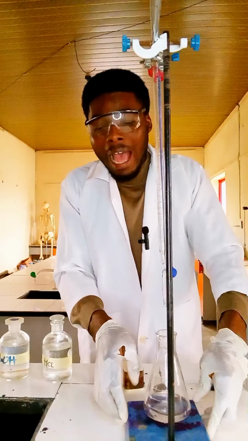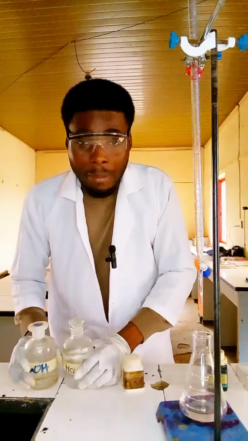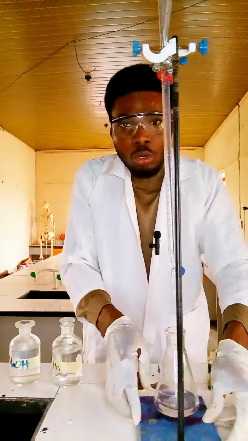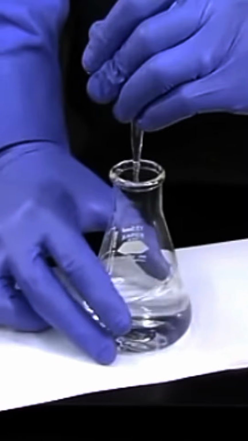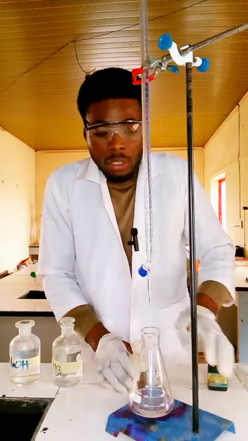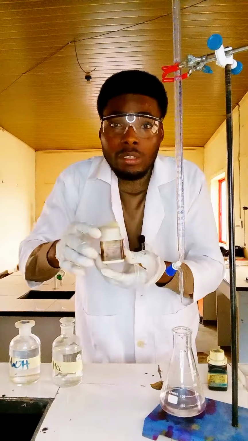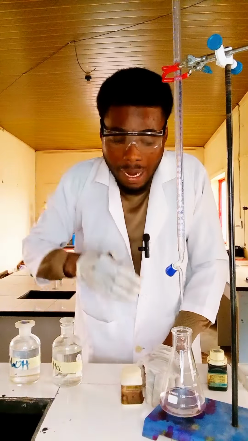Now, look at this. Acid and base, they have almost the same color. I mean, colorless. By the time you start doing your titration, you start adding, you cannot tell when the titration experiment is complete, because you just continue to over add acid and you will not see any change. But when you add these indicators, they are dyes, organic compounds to be precise, which respond to the pH of the environment where you put them.